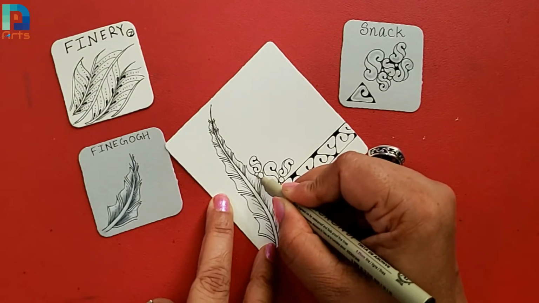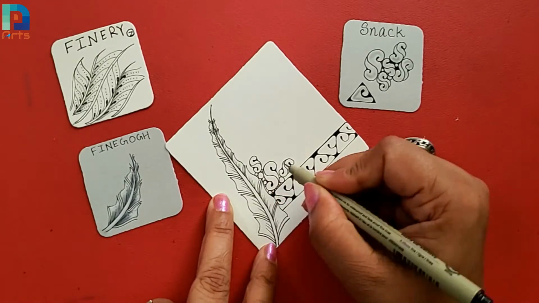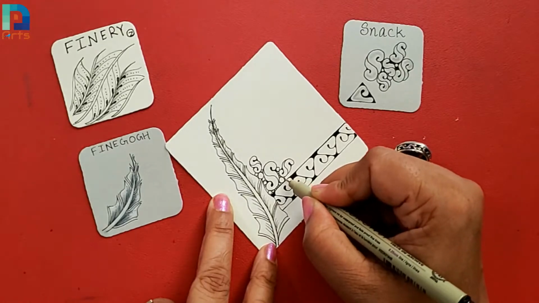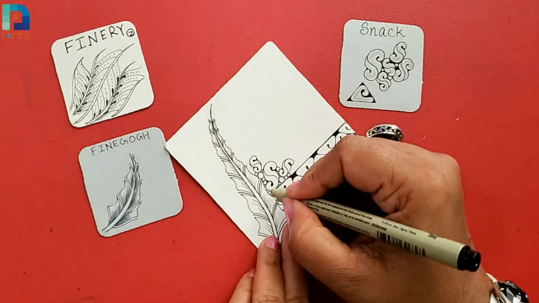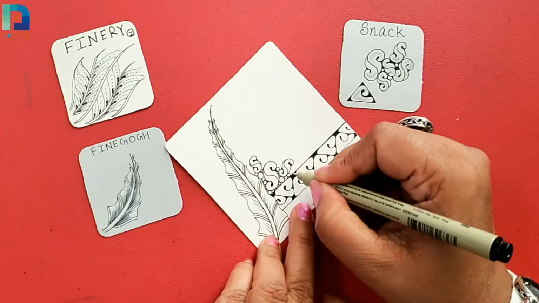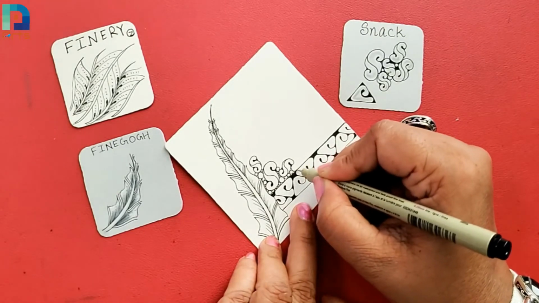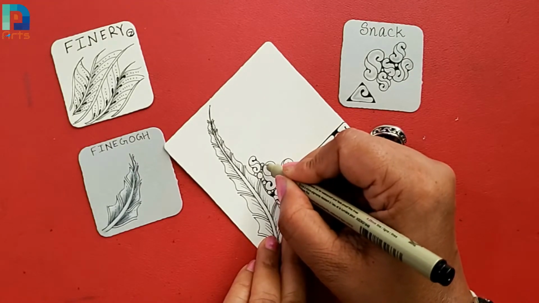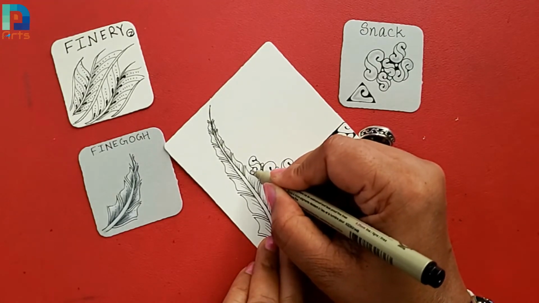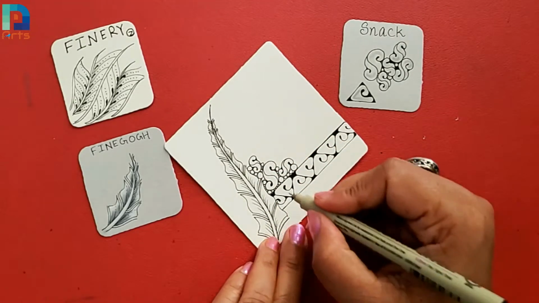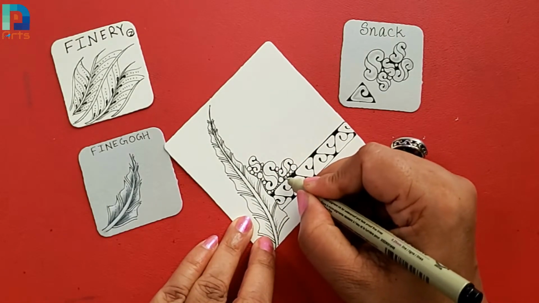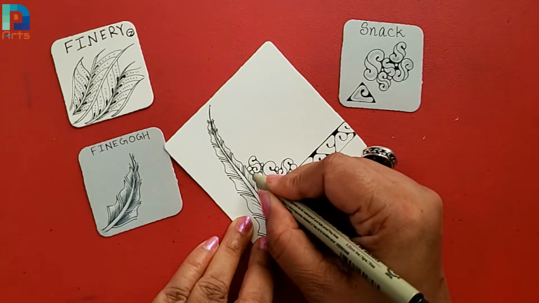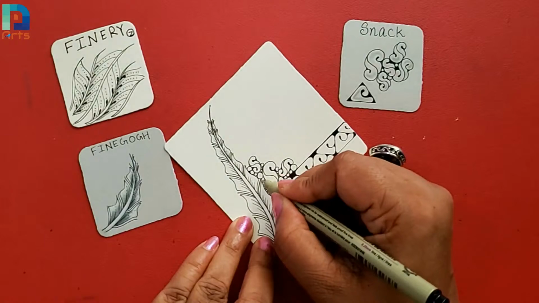This joins all the tangles together. Whatever size of the space you have, draw the tipple in that area, big or small. And we can fill a little bit of these leftover spaces here in between.